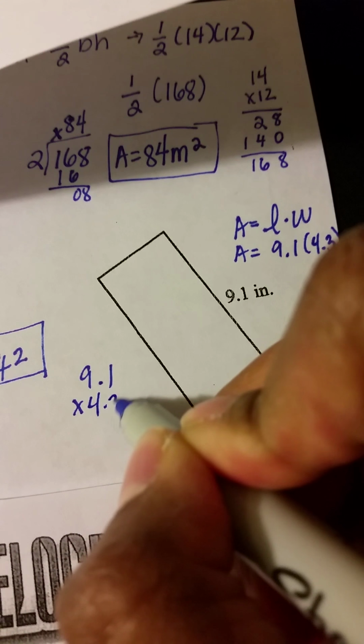Done with that. 0, 4, 36. 3, 11. 9. We have 2 decimal places. So A equals 39.13 inches squared. Okay.